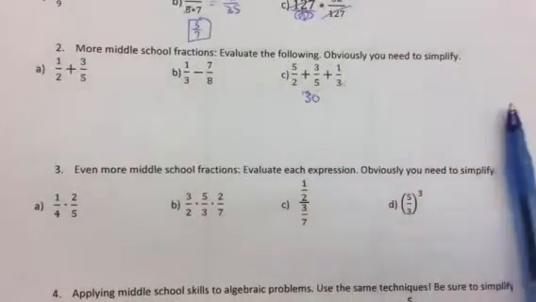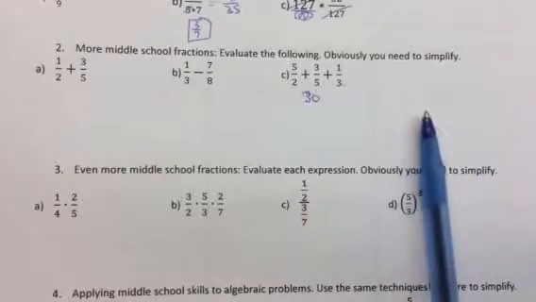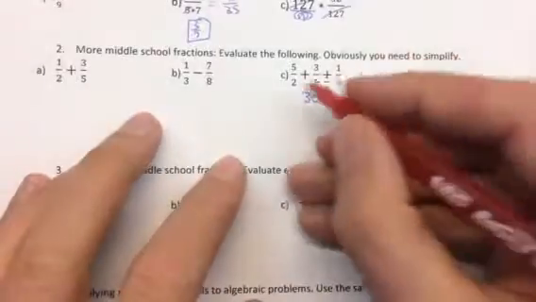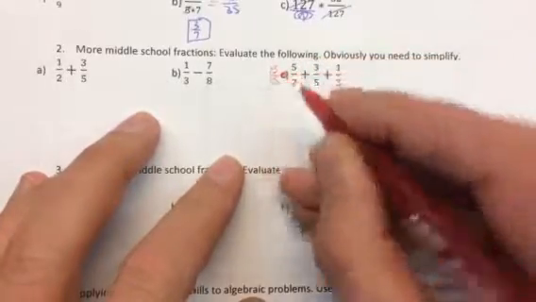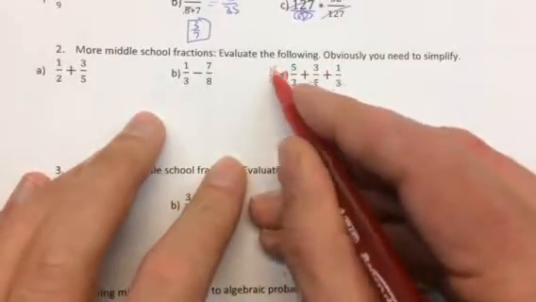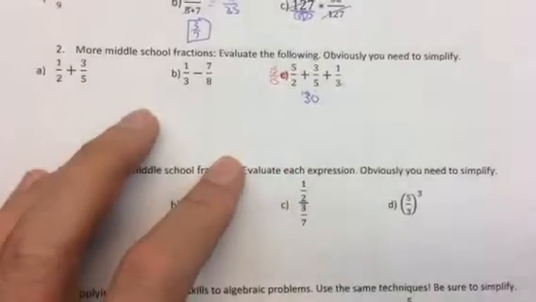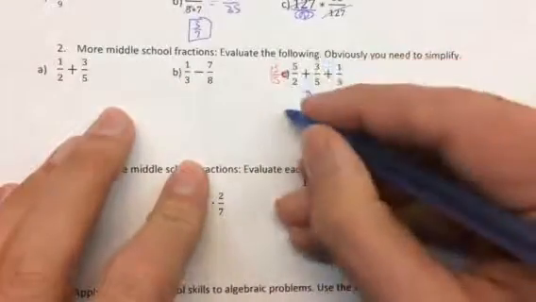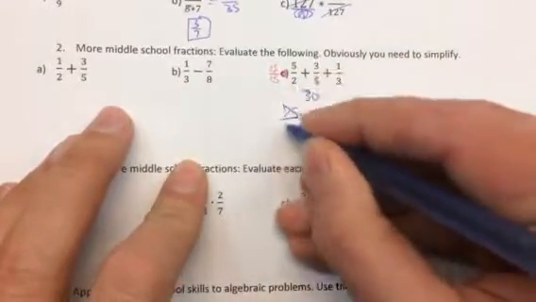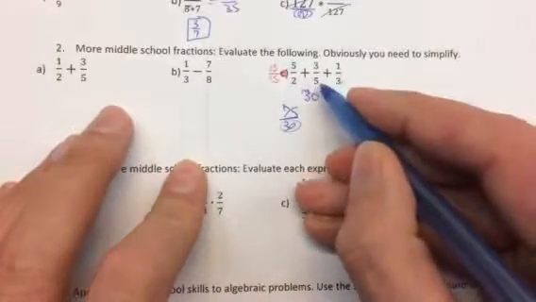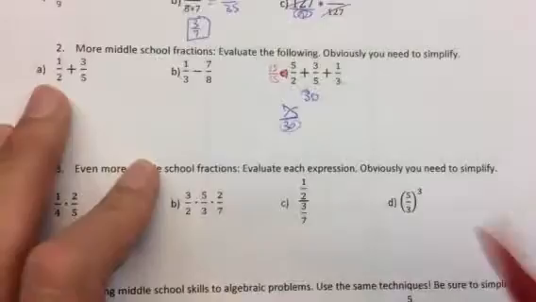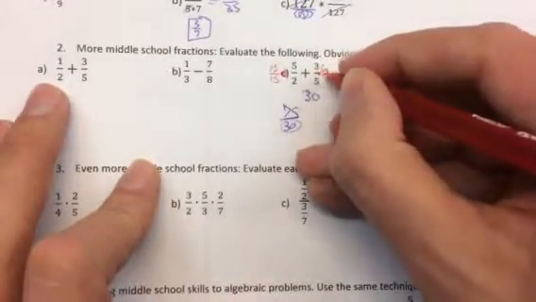And so we use a special fraction trick of multiplying by 1 in a funny way. To get this one to 30, we multiply by 15 over 15. The reason this works is it's just multiplying by 1, so it doesn't actually change the value of the fraction. So 15 times 5 is 75, 15 times 2 is 30, and we got that denominator to 30. Here, to get to 30, we need to multiply by 6 over 6.